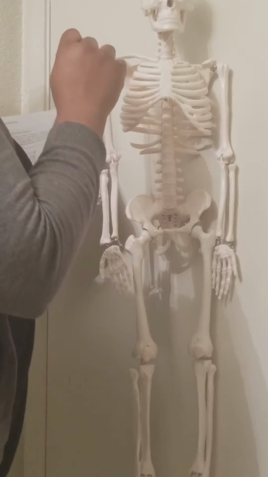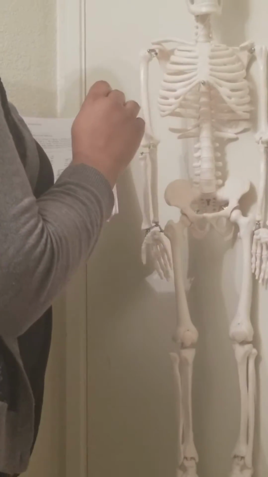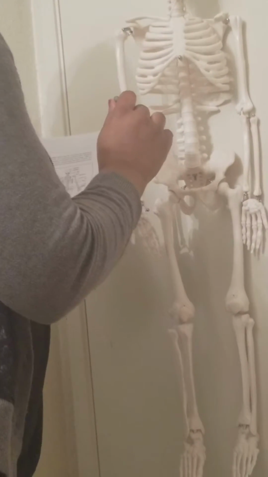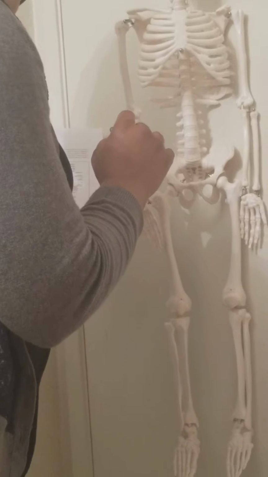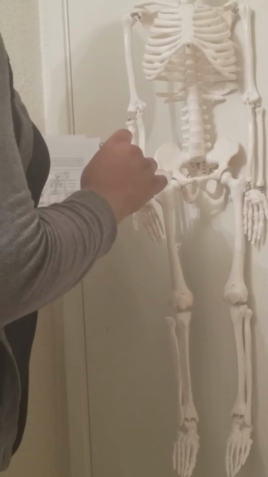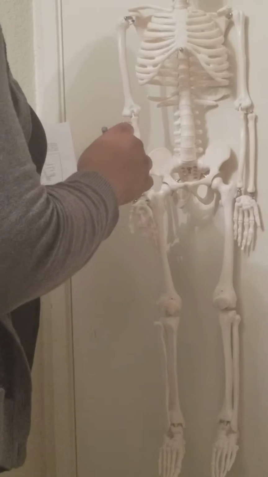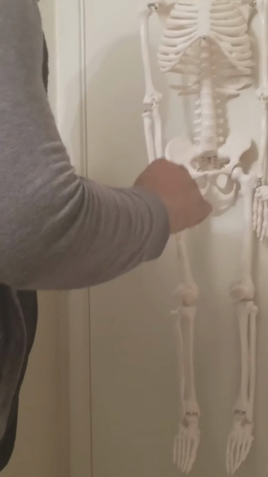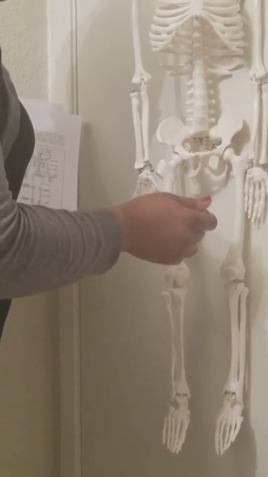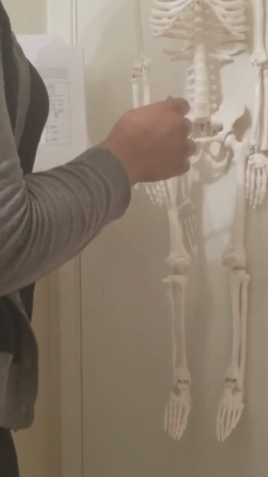That's the scapula, and then the long bone of the upper limb is the humerus, and then we have the radius, and then the ulna is the tinier one. That's the ulna. And then we have the carpal bones, which are the wrist bones, and then we have the metacarpals, which are the bones of the hand, of the fingers, and then the lower ones are called the phalanges.